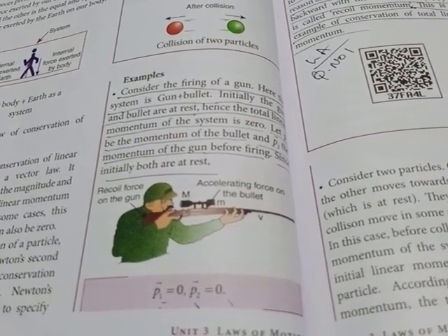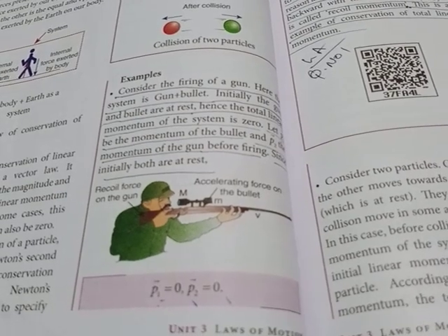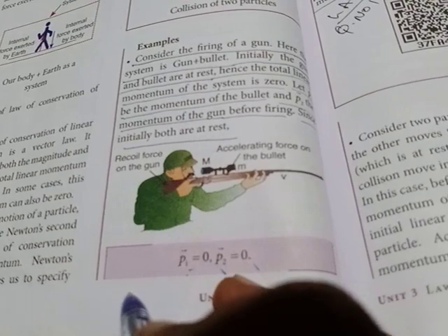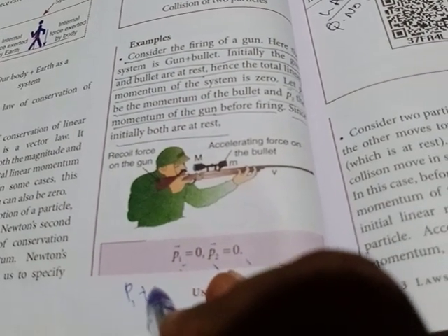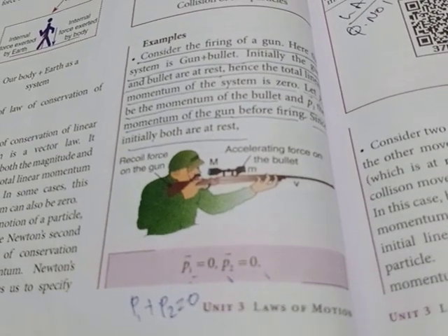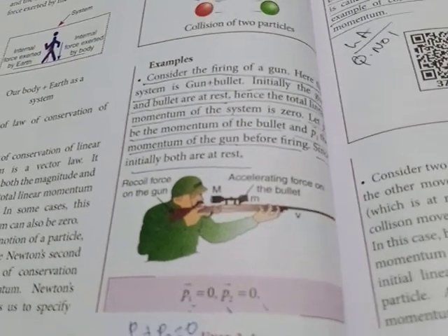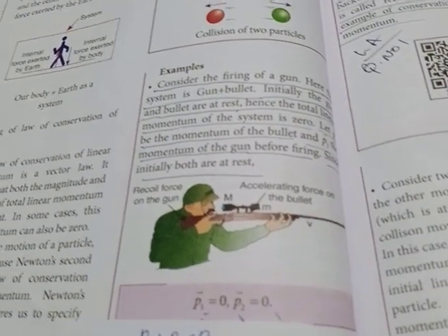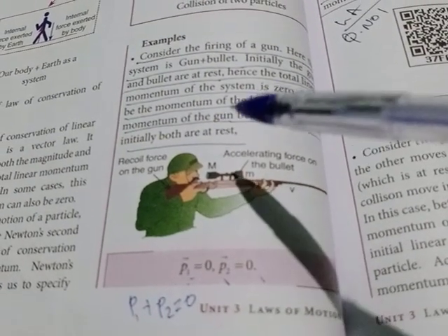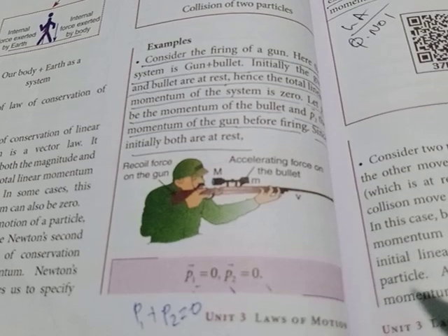So P1 is equal to 0, P2 equal to 0, so P1 plus P2 equal to 0. Now it is saying that after firing also this will be 0. That is the law of conservation of linear momentum.